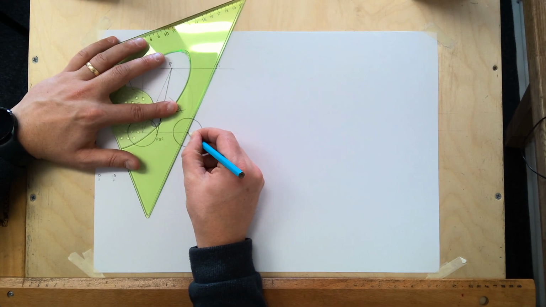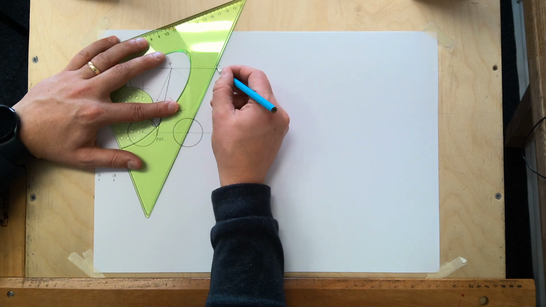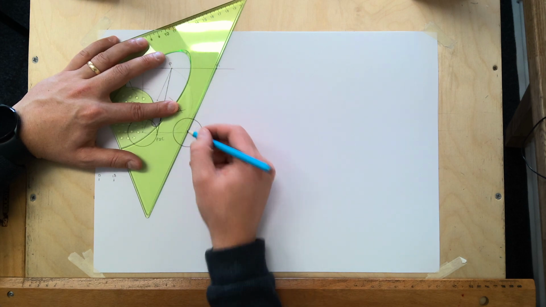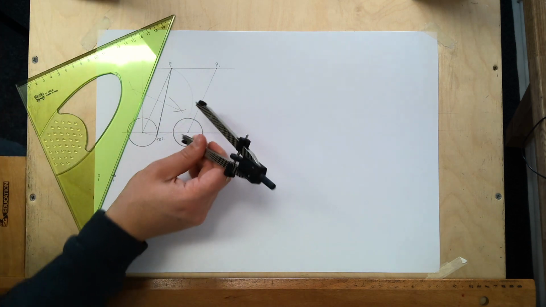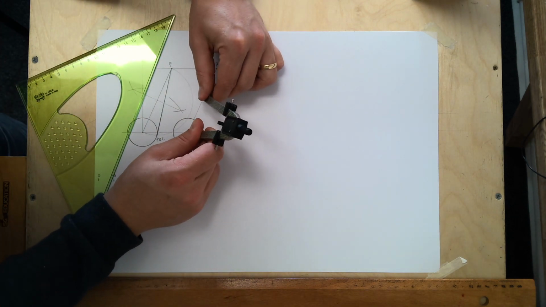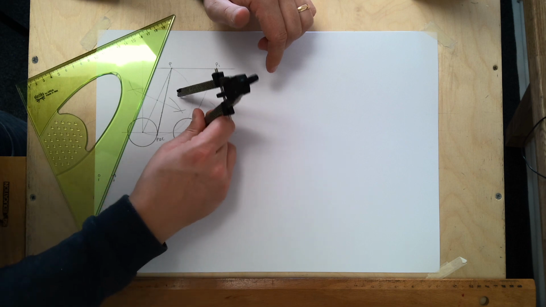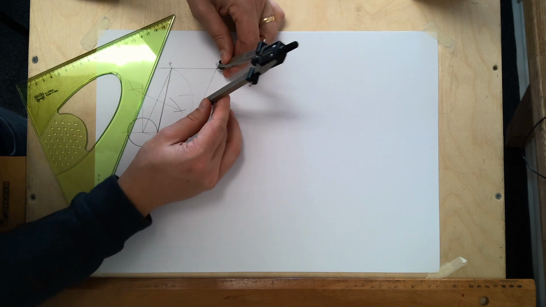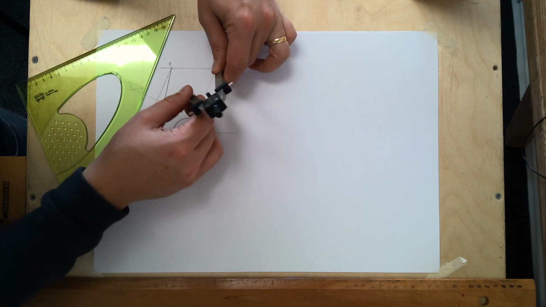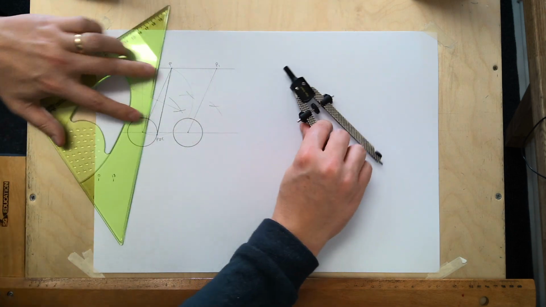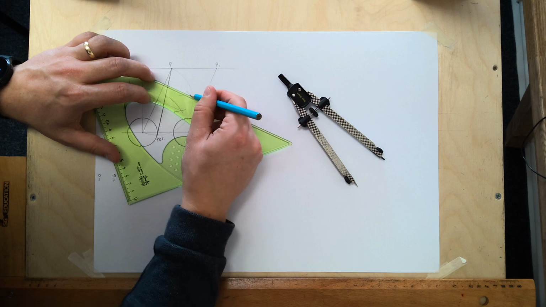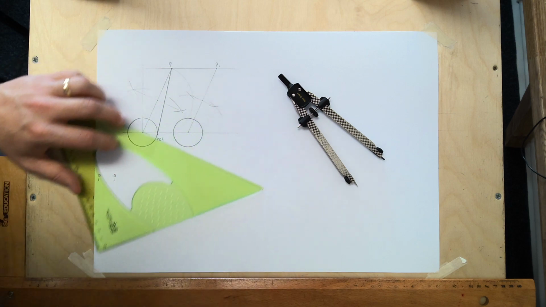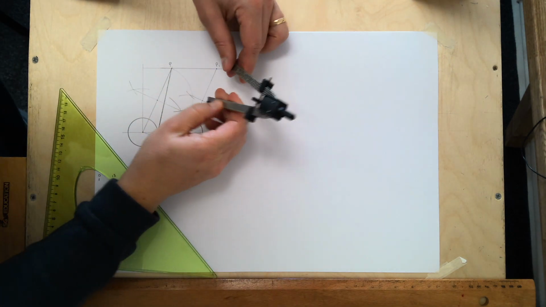We're going to join our center point of our circle to the P, which is on the outside of our circle. We're going to get our compass. We're going to swing an arc which is over halfway. So we're going to find the midpoint of our line where they cross over. That is the midpoint of our line, apologies.